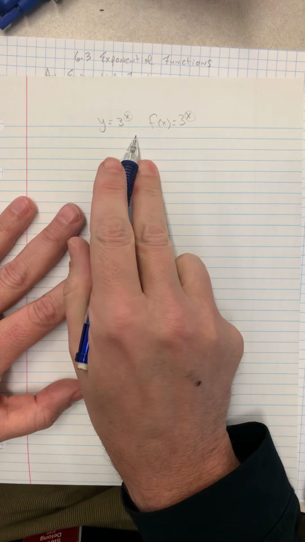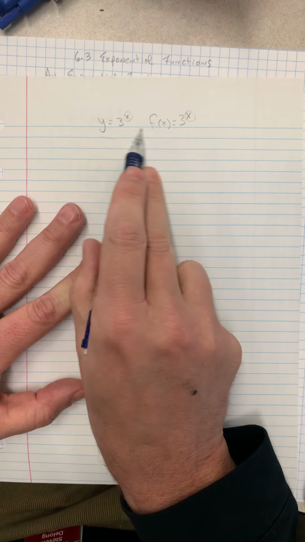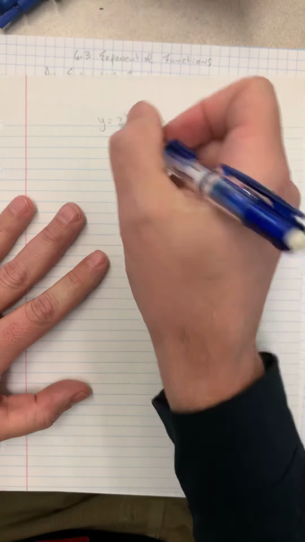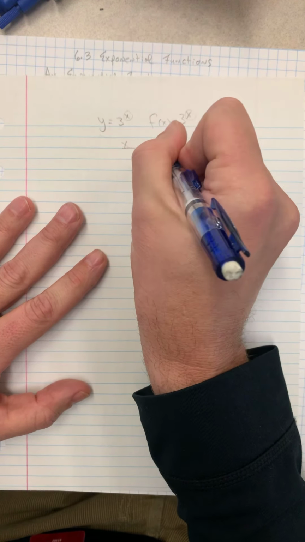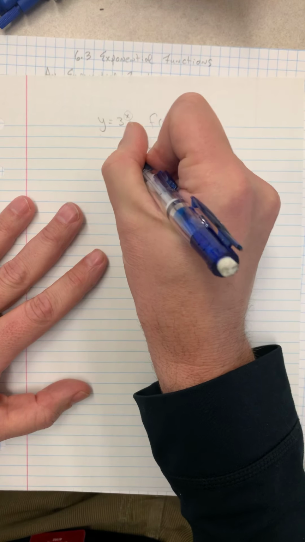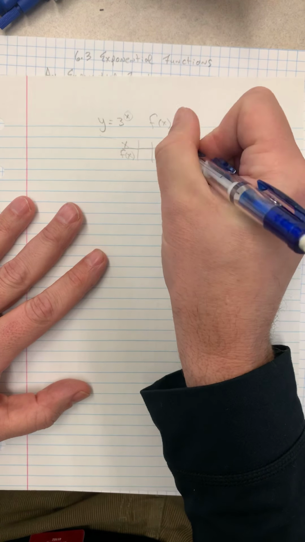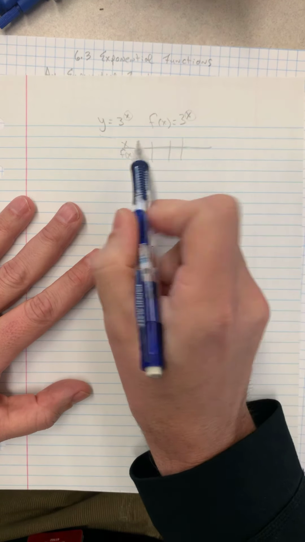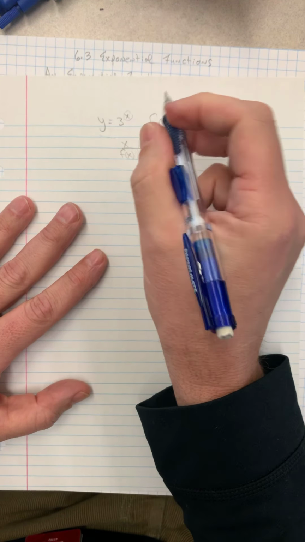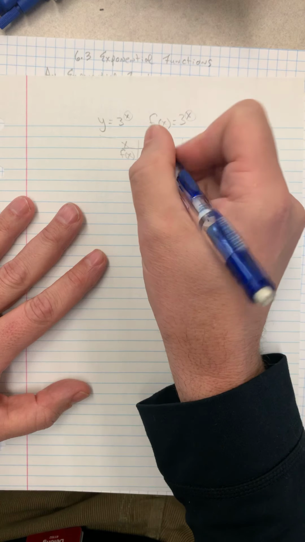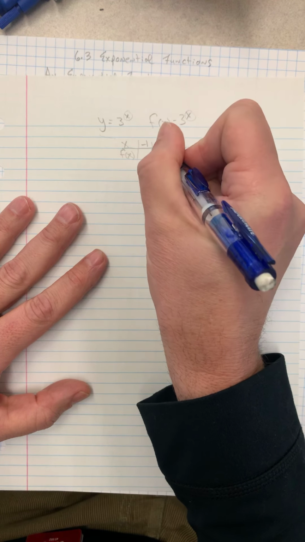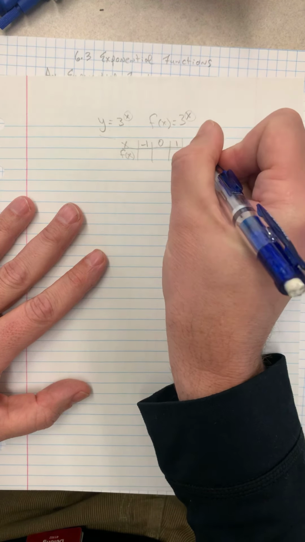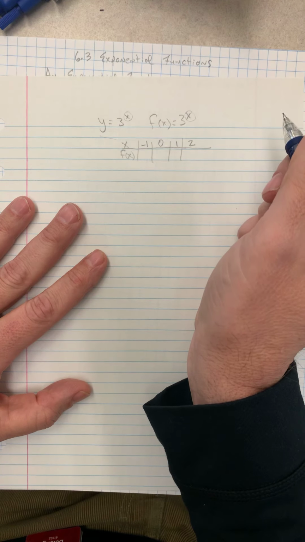Now going back to what we were graphing, I told you guys this early in the year, we can graph any function we want with making an XY table or an input-output. Let's just pick some numbers here. I'm going to go -1, 0, 1, and 2.